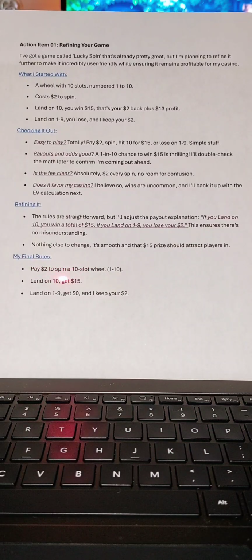My final rules: pay $2 to spin a 10-slot wheel, numbered 1 to 10. Land on 10 and get $15, land on 1 to 9 and get 0, and I keep your $2.